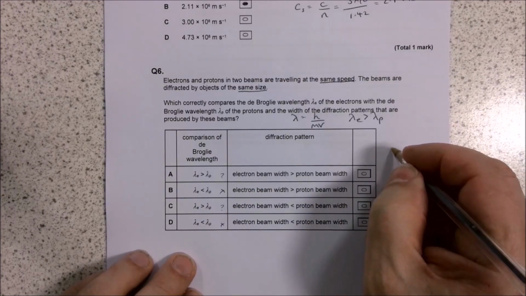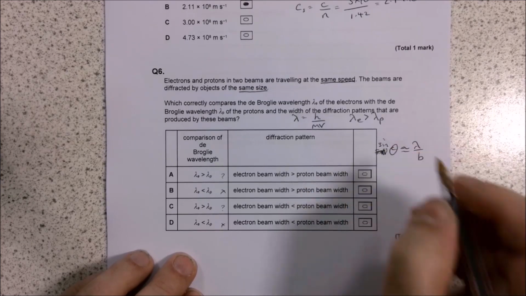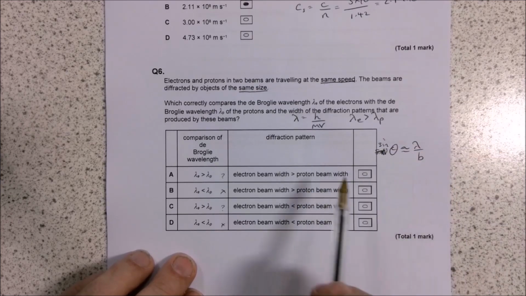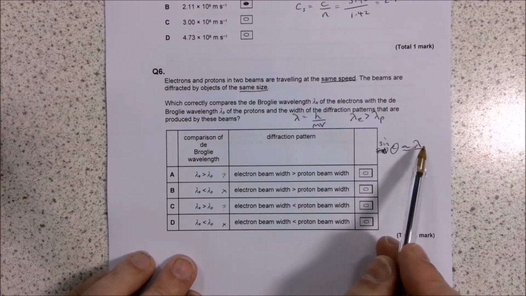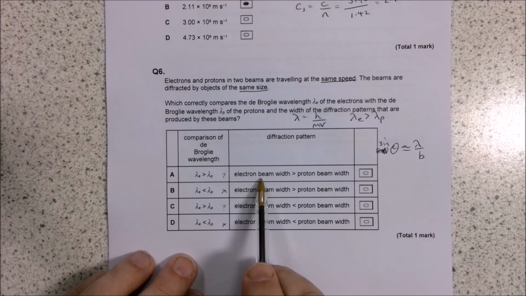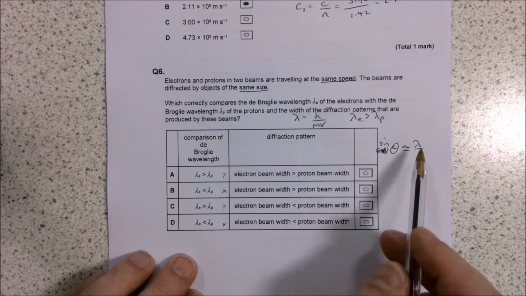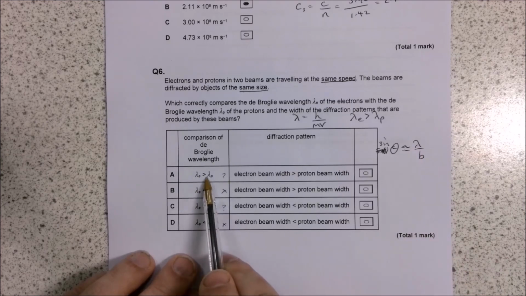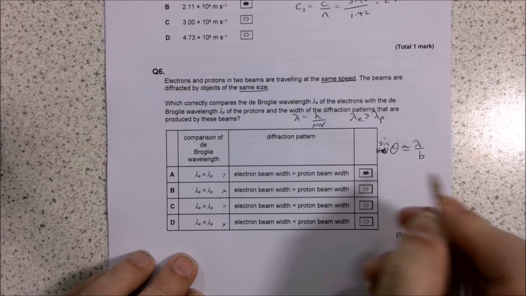Well, this one is sine theta equals lambda over b. So if the lambda is bigger, the diffraction pattern will be wider, so the electron beam width will be wider than the proton beam width, because lambda E is greater than lambda P. So the correct answer is A.